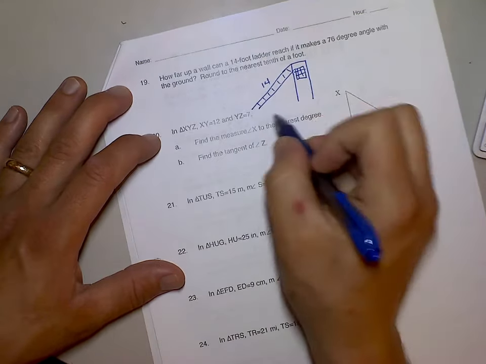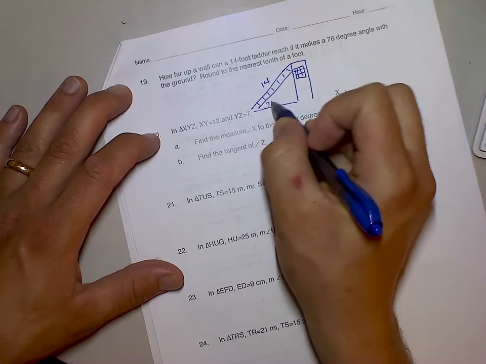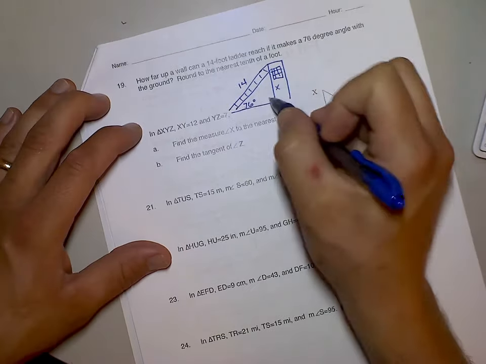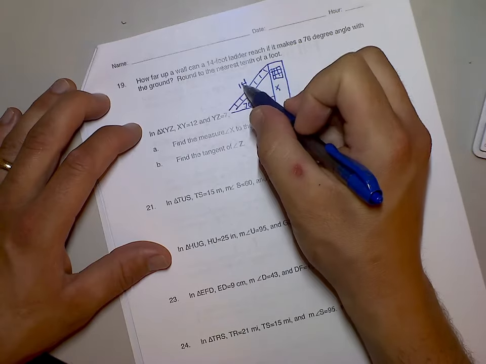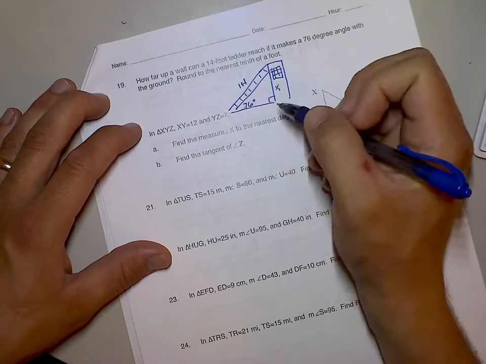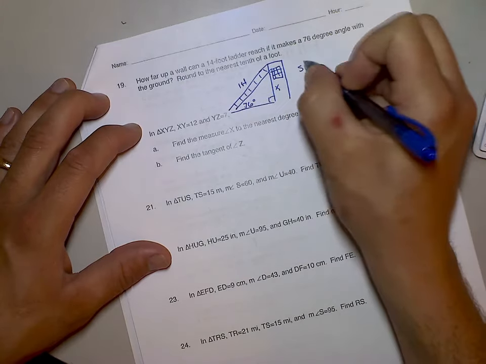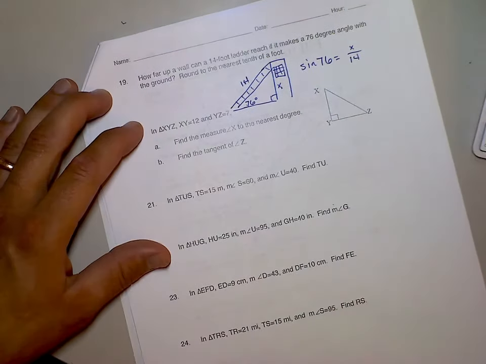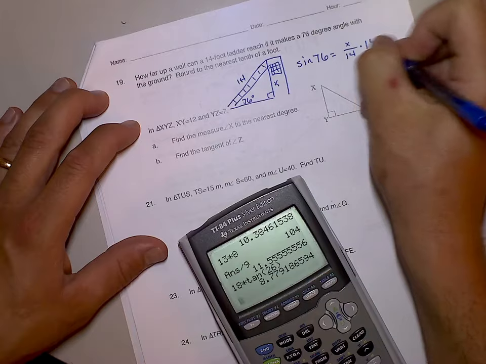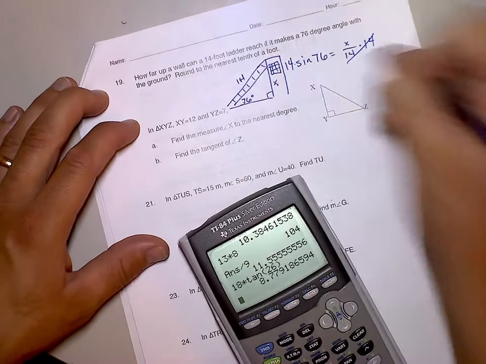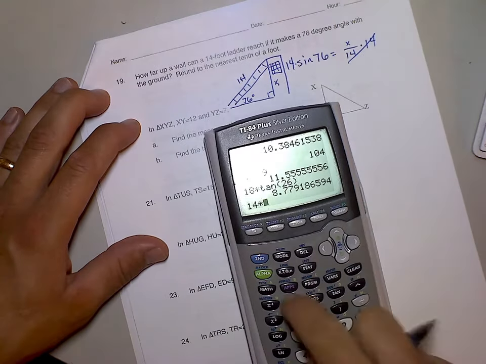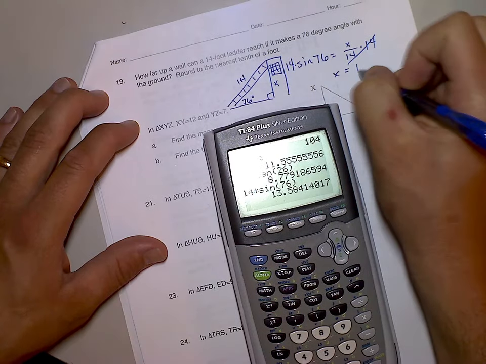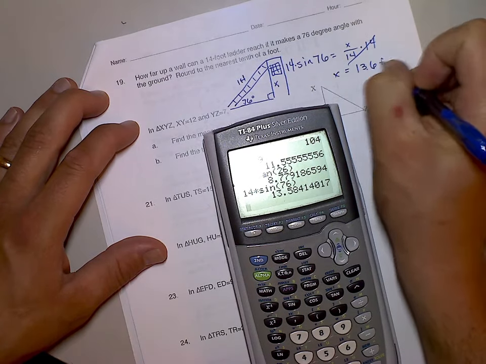A 14-foot ladder makes a 76-degree angle with the ground. How far up? So once again, we've got x there. From my angle of reference, I've got an opposite, and this is a hypotenuse. If you know your SOHCAHTOA, opposite over hypotenuse is sine. Sine of 76 equals x over 14. In order to get x all alone, I just multiply both sides by 14. So 14 times the sine of 76, x equals 13.6 feet up the building.